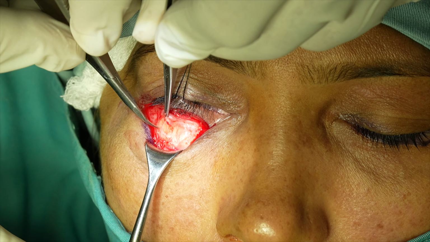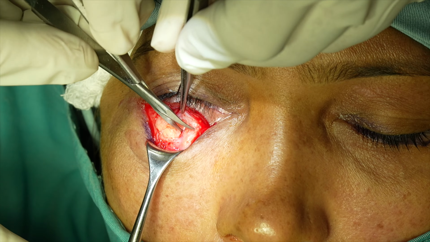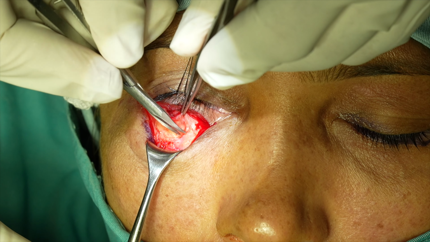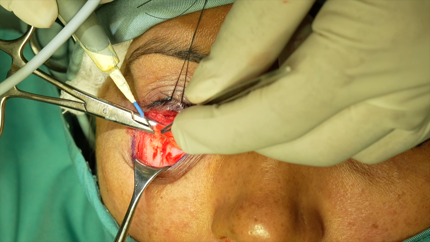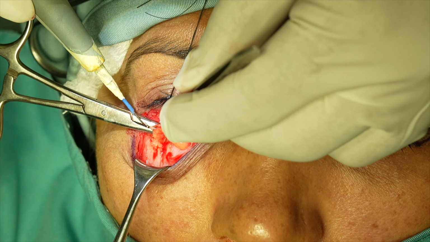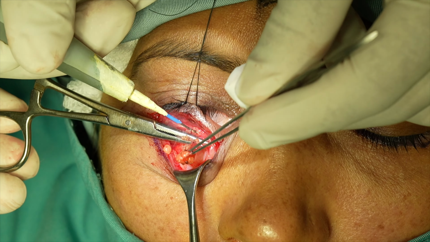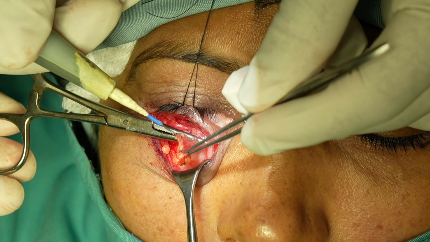Dissection proceeds to expose the orbital septum. The orbital septum is opened and the herniated orbital fat pads are identified. Fat pads, medial, central, and lateral, are carefully evaluated. Excess fat is gently teased out, clamped, and conservatively excised.